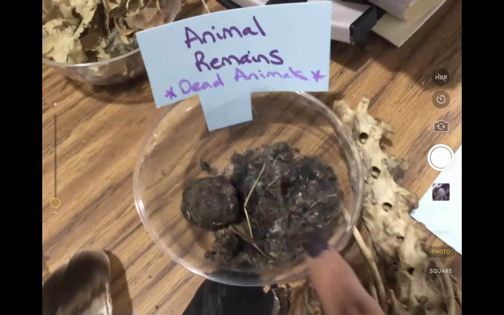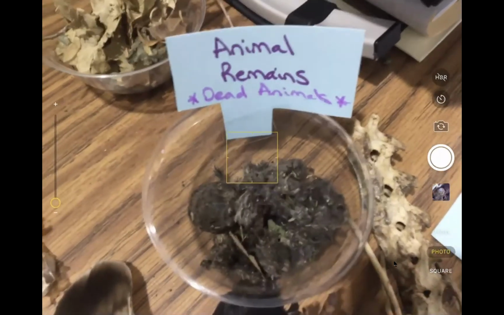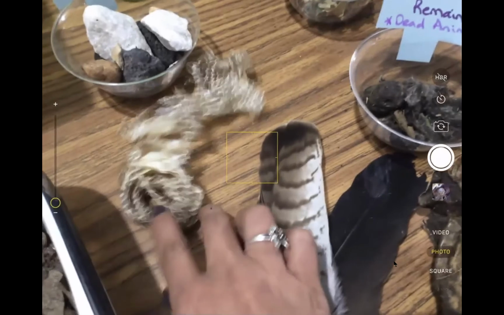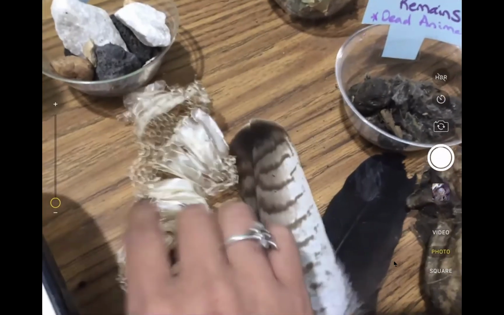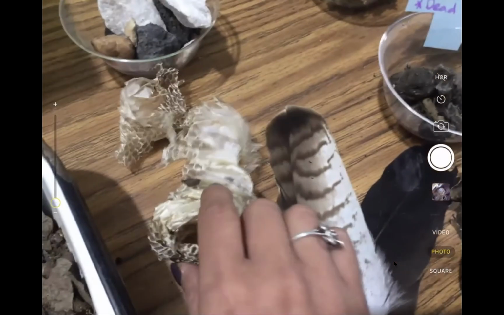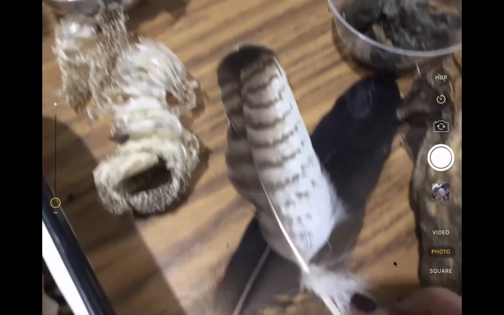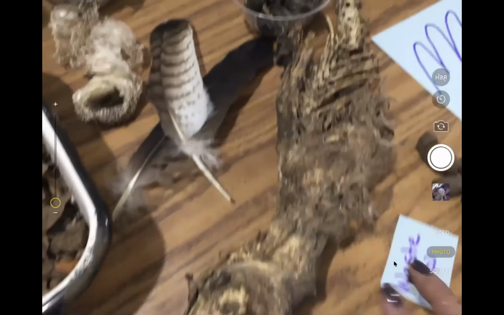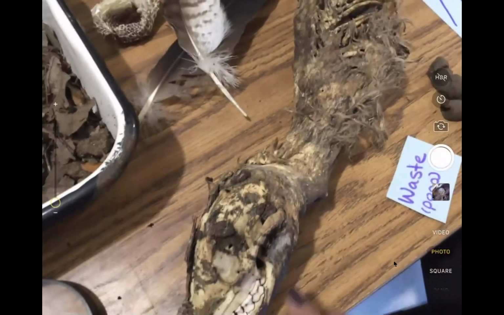So here we have some animal fur and some bones that make up soil. And then we also have some snake skin. Eventually, if I left this stuff outside, it would also break down and be part of our soil outside as well. There's some bird feathers. Here's a cool skeleton of an animal I found outside as well.